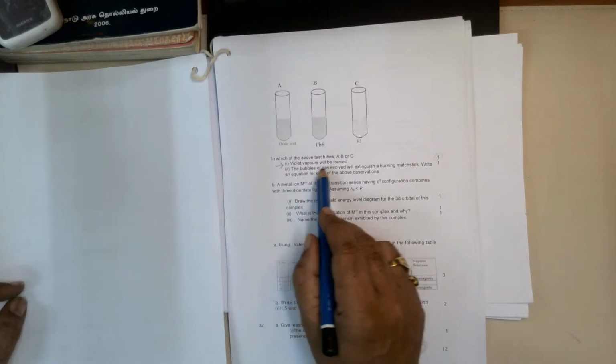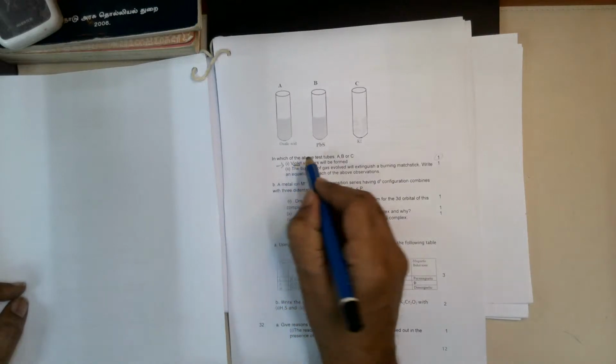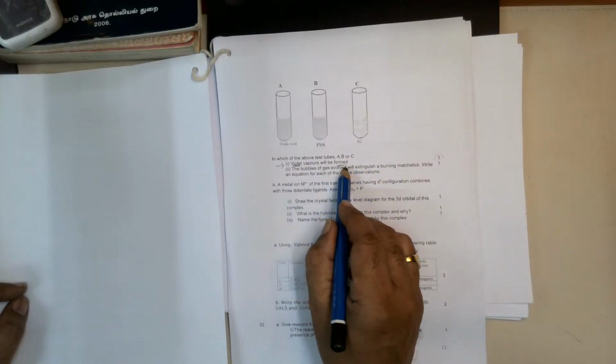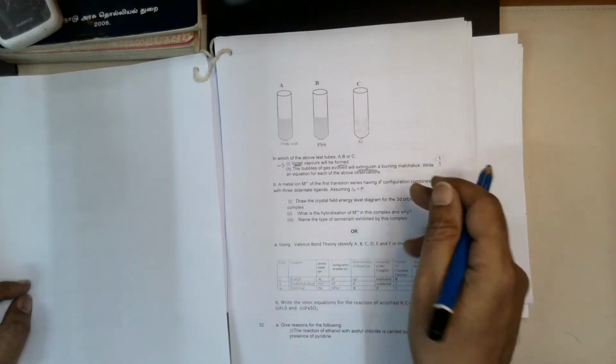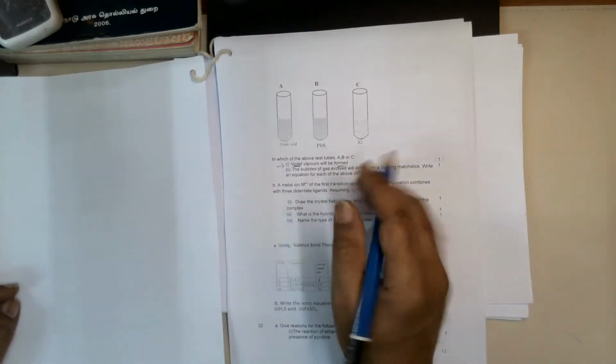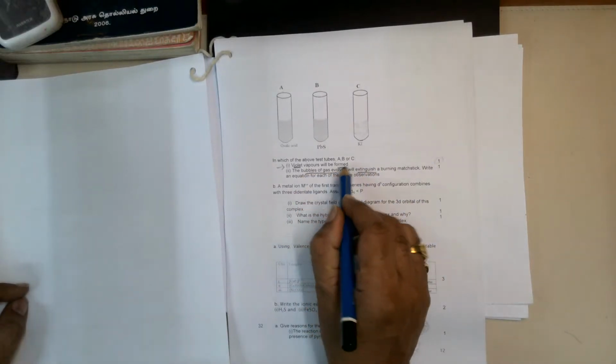And then the bubbles of gas evolved. They talk about the violet color, so we have to mention the name. And the bubble of gas evolved will extinguish. Extinguish means what? மறைஞ்சு போயிடுறது அது. Now when you bring a burning matchstick, what will happen? It will go off. So it goes off means the gas evolved has that extinguishing character. It acts as a fire extinguisher. Are you able to follow?